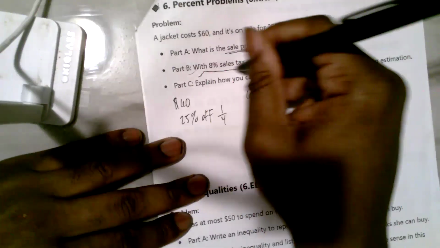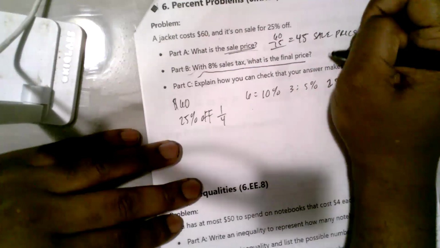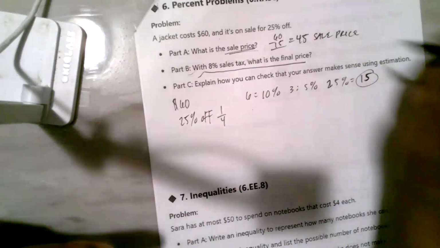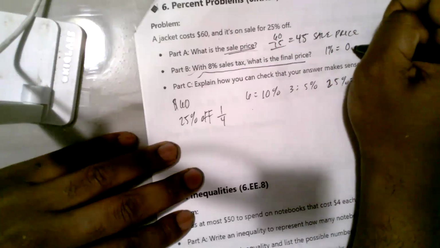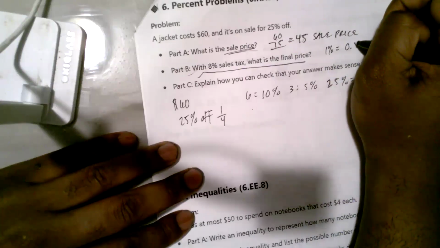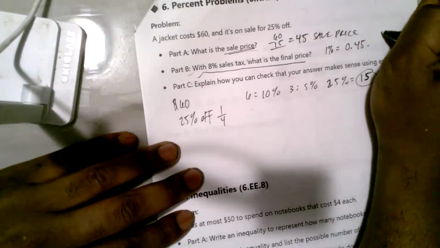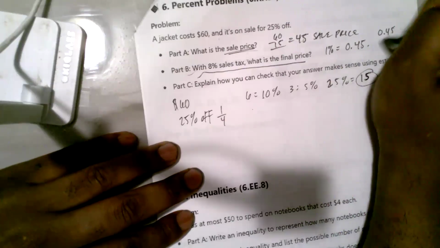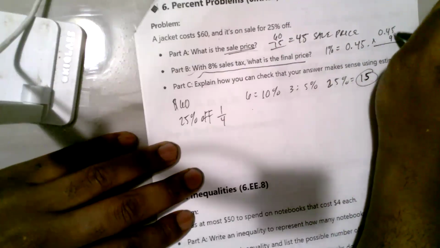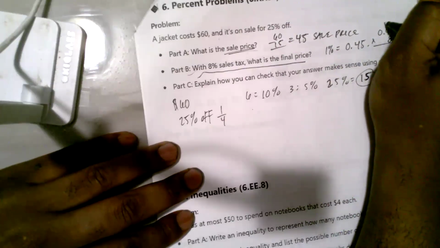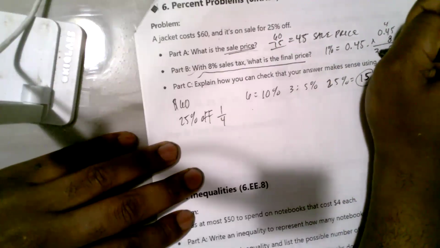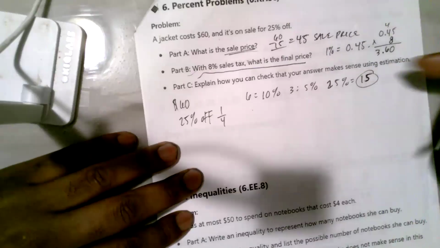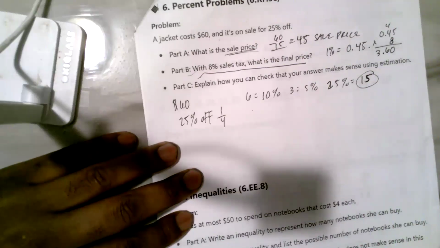Now it's 8% sales tax. I know that 1% equals 0.45, and 0.45 times 8 is 3.6.